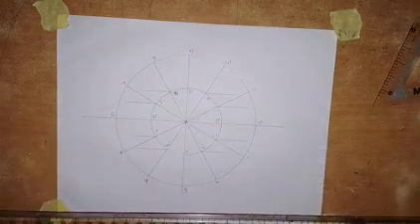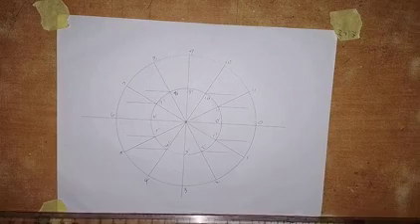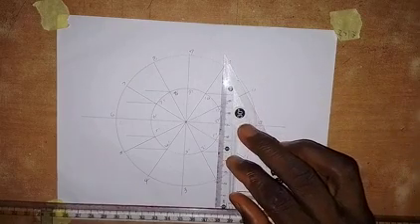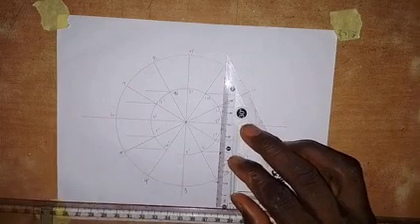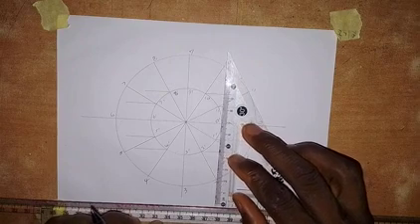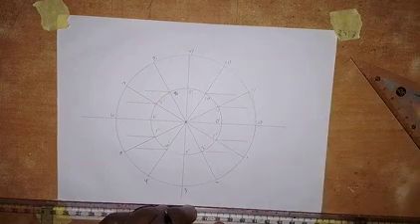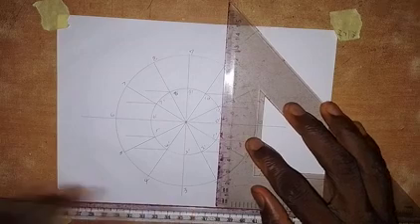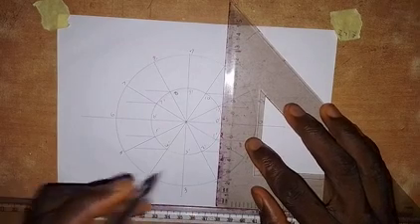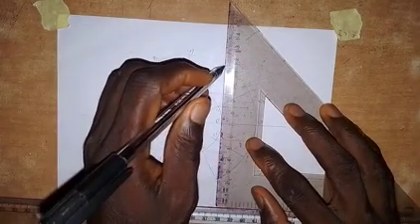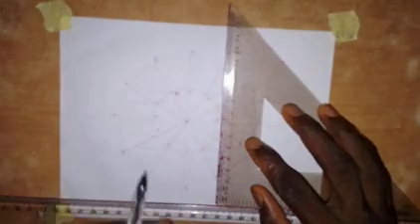Alright, so that's it. The next thing that we are going to do is, from this point to here, we draw points 2 and 10. So from this point, let me use this set square. Okay, this is better. Alright, so we draw a vertical line up to meet this line, and we draw a vertical line down to meet this horizontal line.